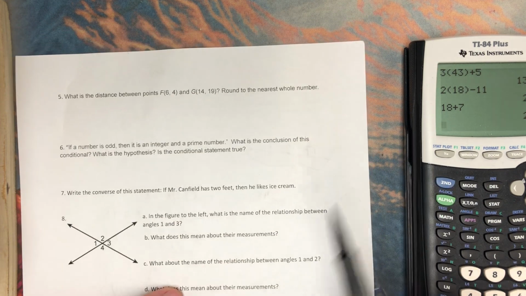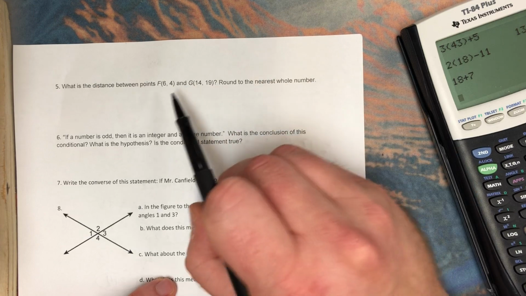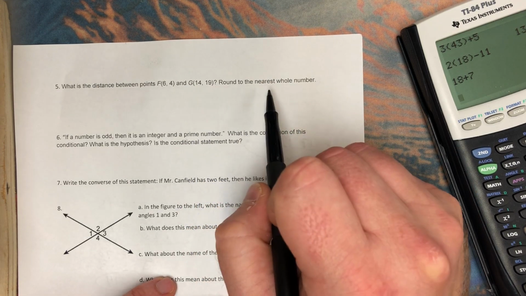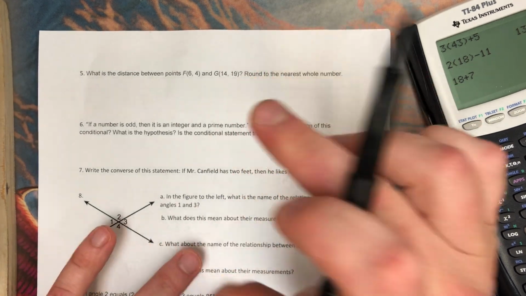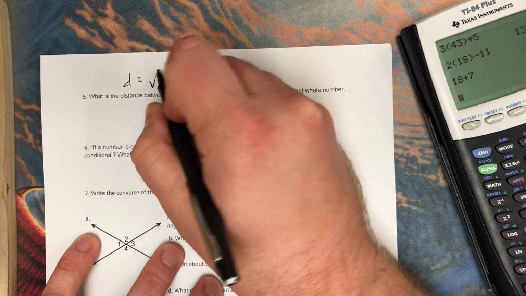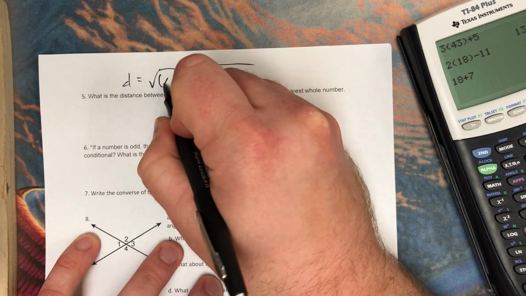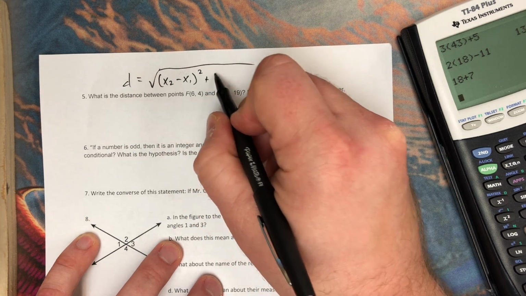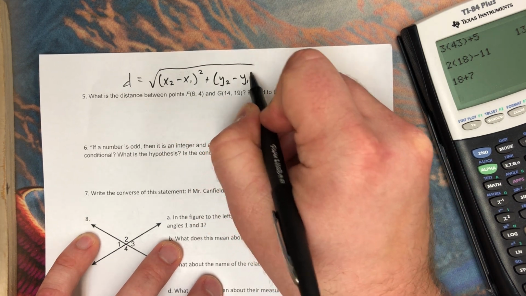Okay, 5. What is the distance between F(6, 4) and G(14, 19)? Round to the nearest whole number. This is simply an application of the distance formula. The distance formula looks like this: the square root of x2 minus x1 squared plus y2 minus y1 squared.